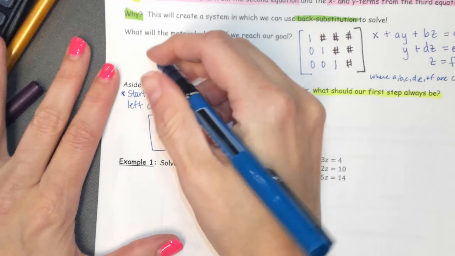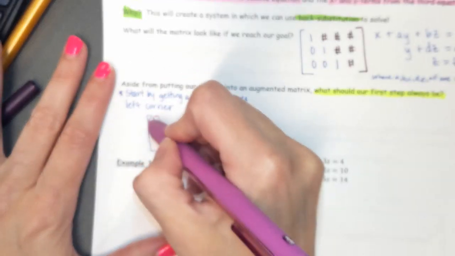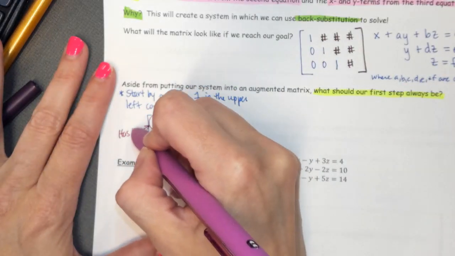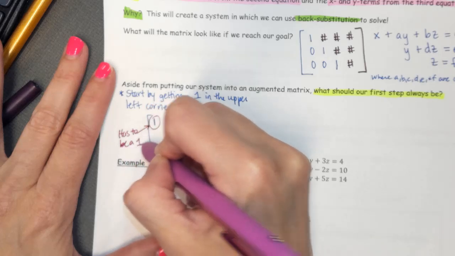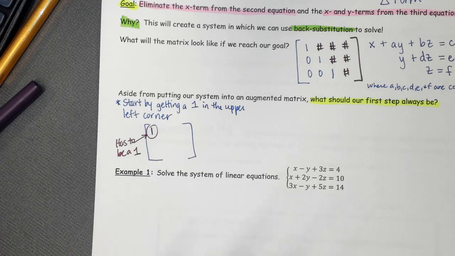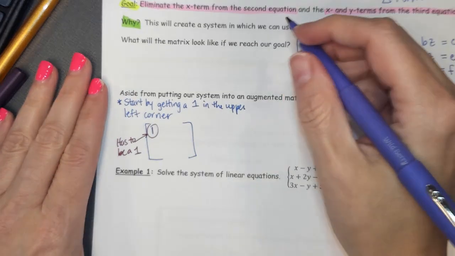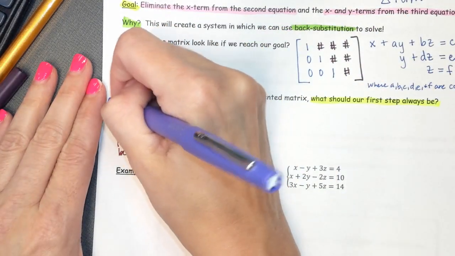When you have your matrix, however big it is, your first step is to get this 1. That has to be a 1. There are different ways that you can get there for different systems, but that's going to be our goal. So this is our first step.